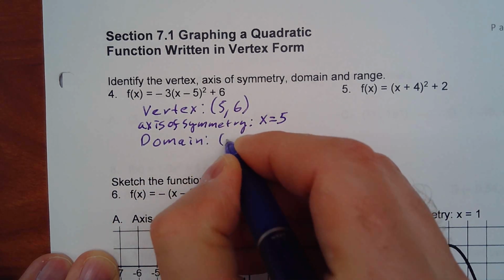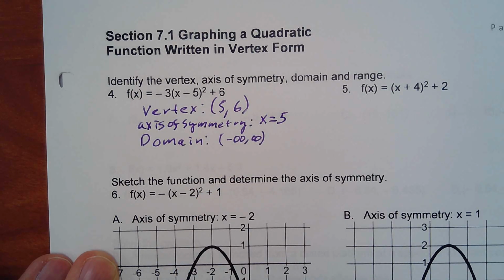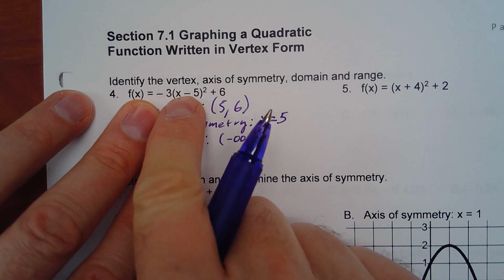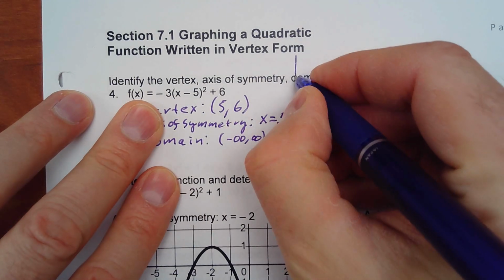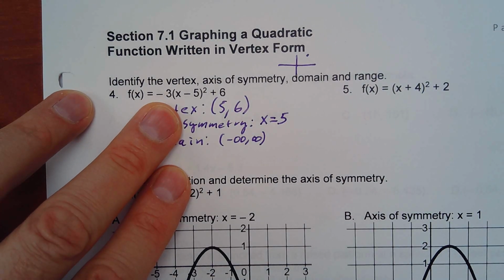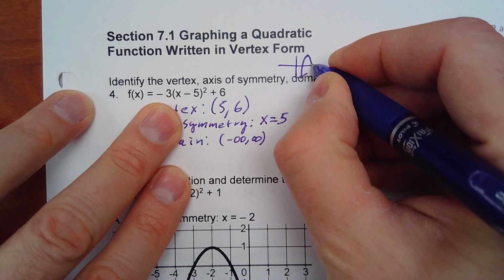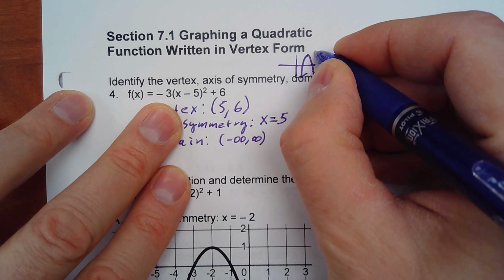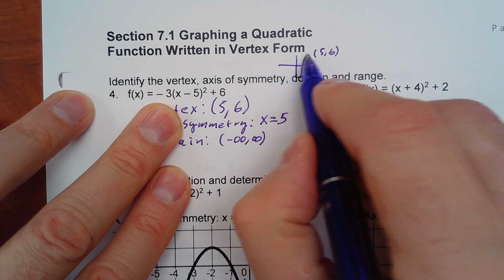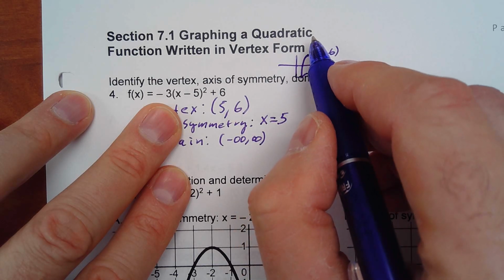That's going to be all real numbers. Now let's think about a range. This graph here, we have our vertex is 5, 6, so somewhere here. And that negative 3 reflects it and stretches it. So my highest y value would be 6, so my range here would be from negative infinity to 6.